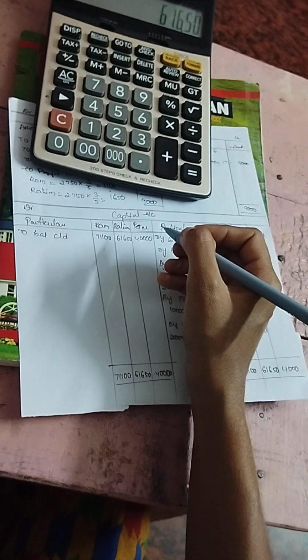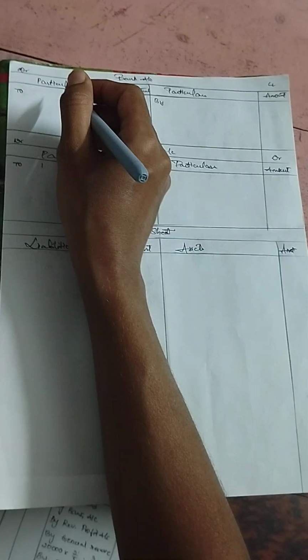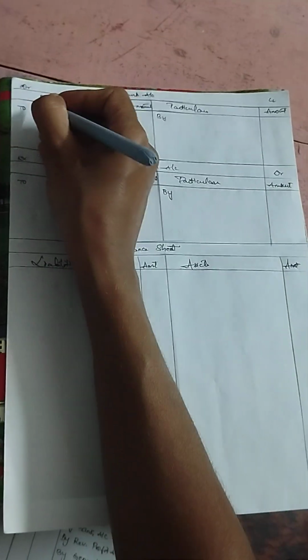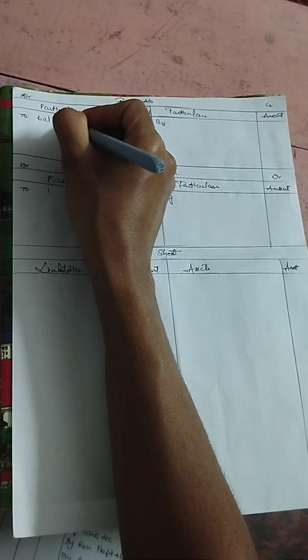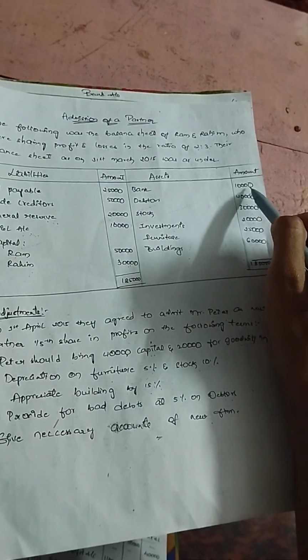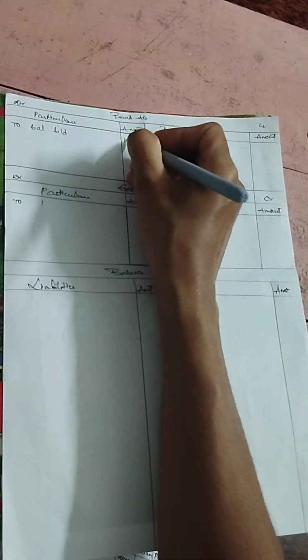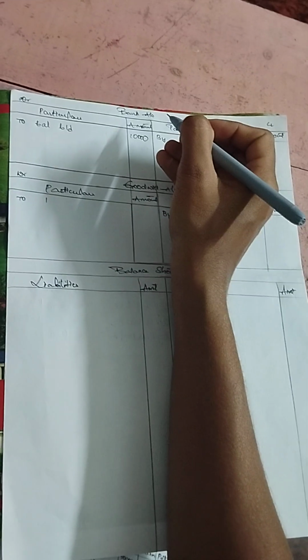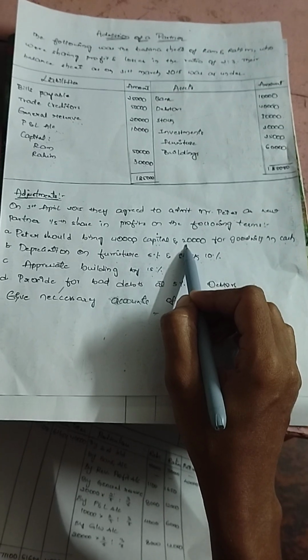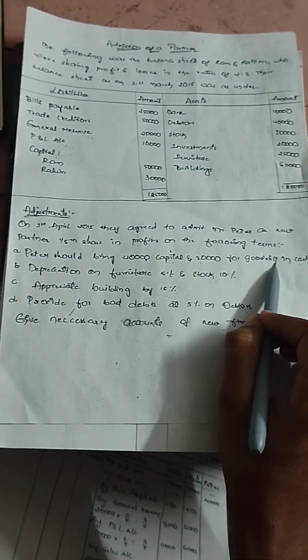Now let's do bank account. Let's start with the opening balance. To balance brought down. In balance sheet they have given bank 10,000, that we need to record. Next, Rahim brought capital and goodwill in the form of cash, that we need to record.